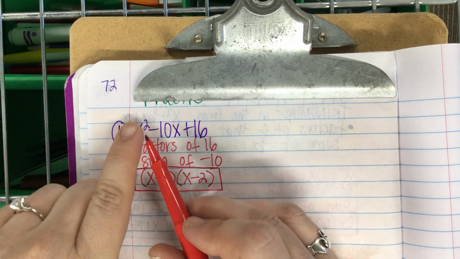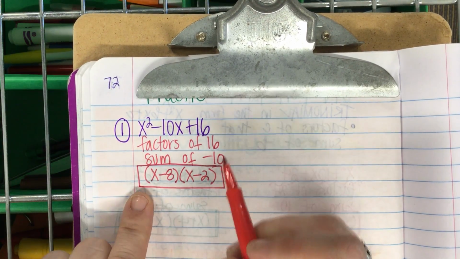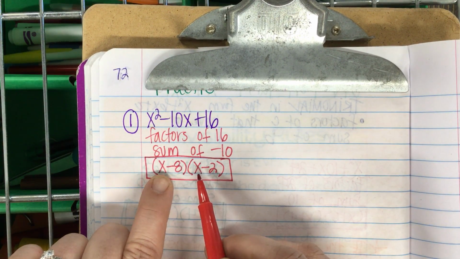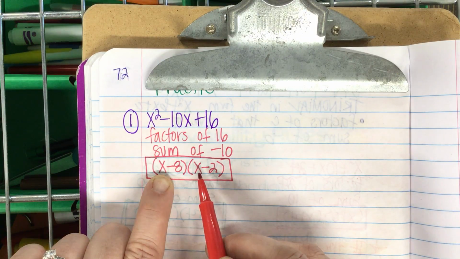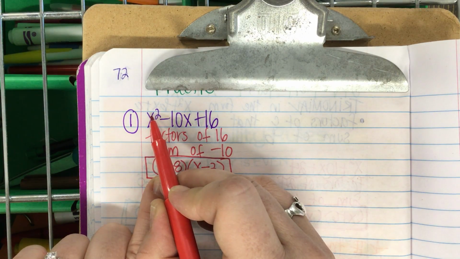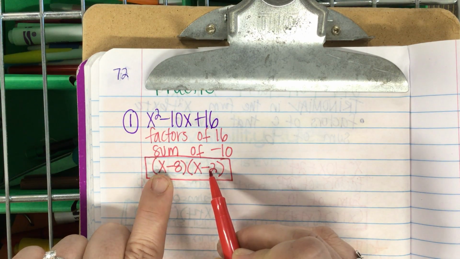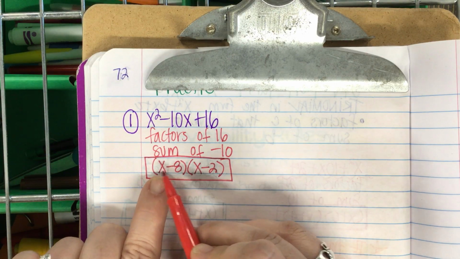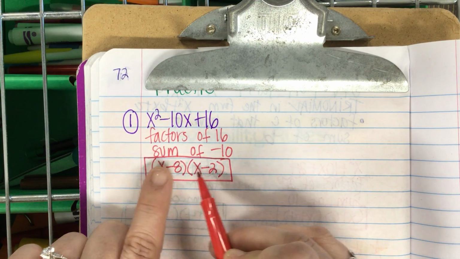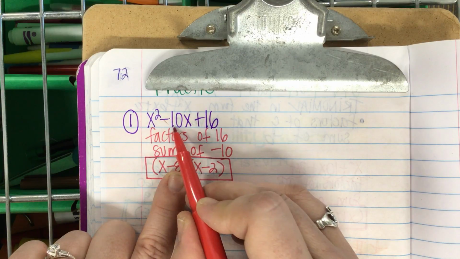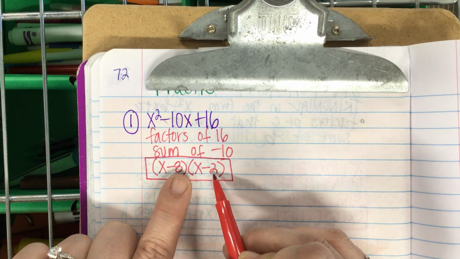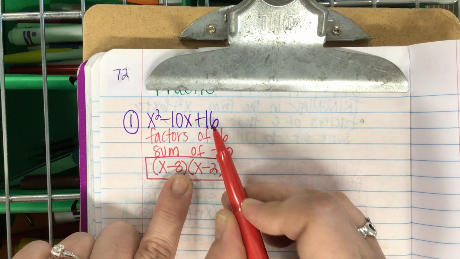Jordan, the x squared comes from here. First, outside, inside, last. Remember? First. X times x is x squared. Outside, negative 2x and negative 8x. Outside and inside combine to make negative 10x. And last, negative 8 times negative 2 makes 16.